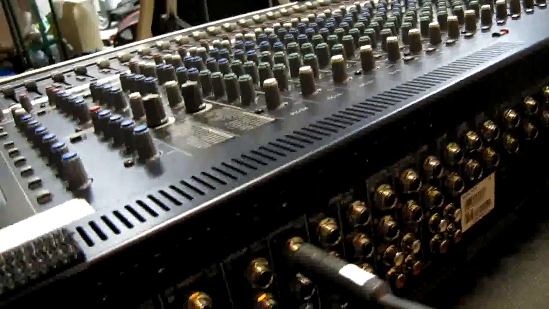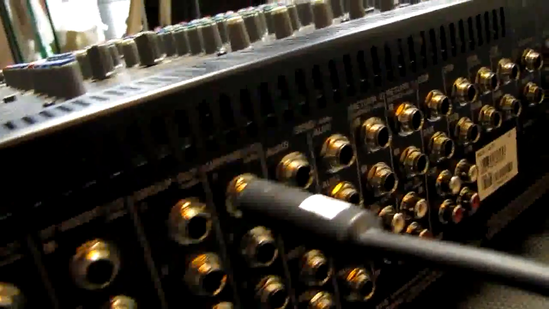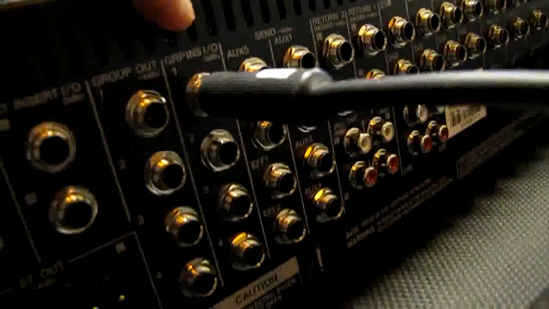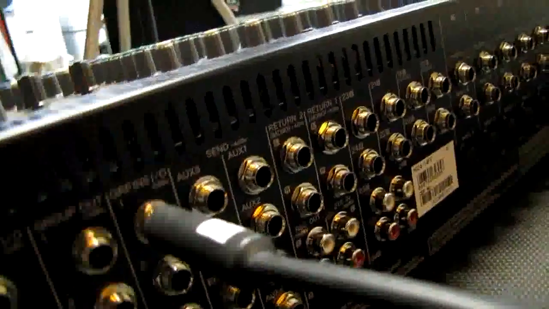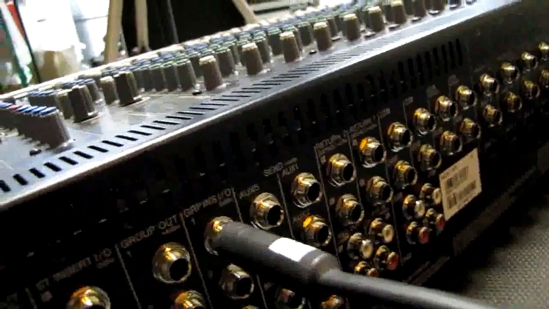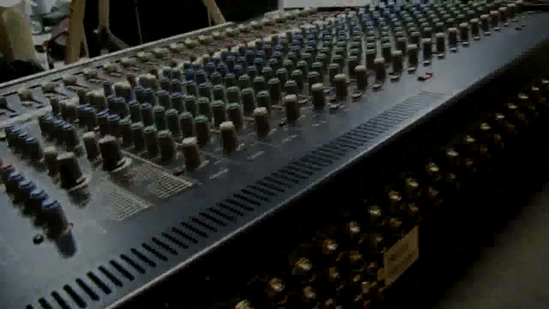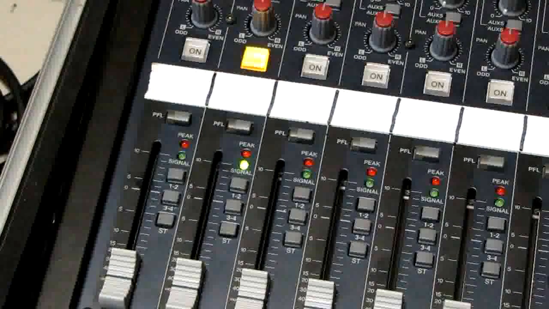This particular one has 4 subgroups, and also with it, it has inserts marked as group insert. There's 1, 2, 3, there's 4 group inserts. So for this example, we're just going to use group insert number 1. As you can tell, our signal's still coming in. It's coming in good and strong.